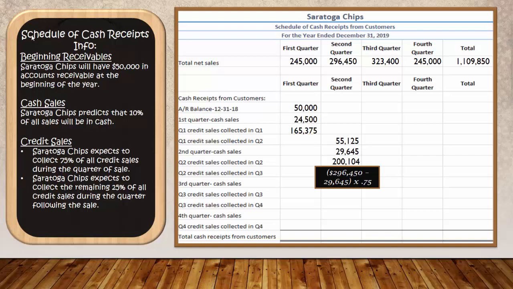This comes up to a total of $200,104. The row below, we have our second quarter credit sales, which we're going to collect during the following quarter, quarter 3. We're going to use the same formula that we did before. We're going to take the second quarter's net sales, subtract out the amount of cash sales we expect to collect during the second quarter, and multiply that by the 25%. We're going to collect 25% of our credit sales in the second quarter during the third quarter, and that number comes out to be $66,701.